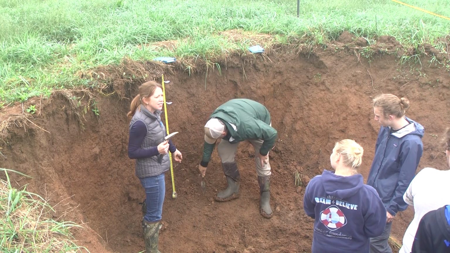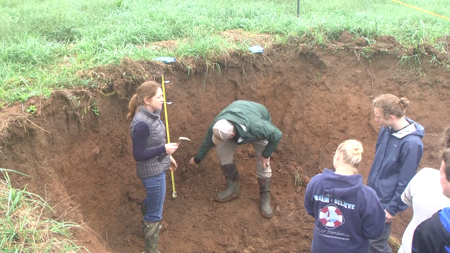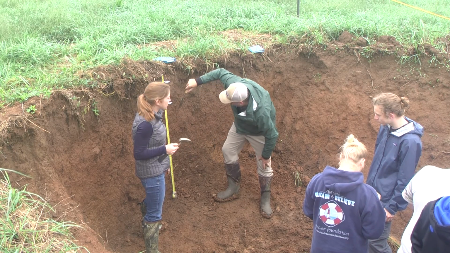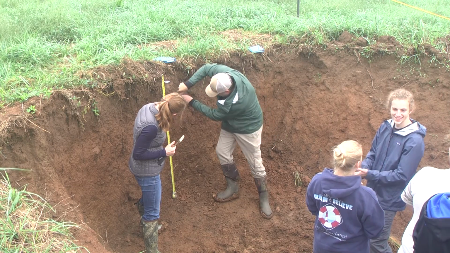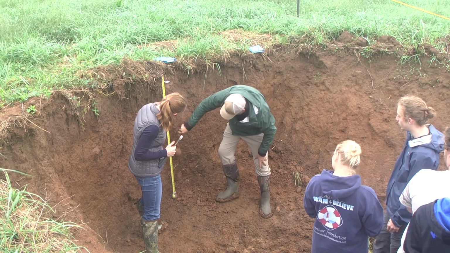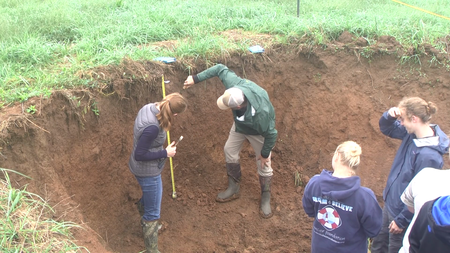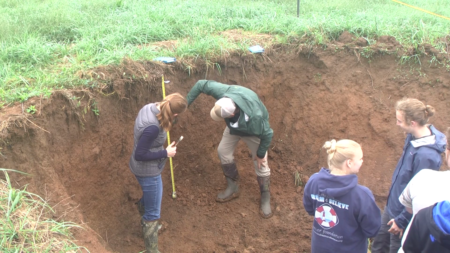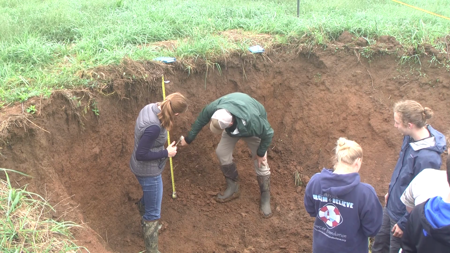Can you hear the difference when he's digging? Hear the rock? I don't like that. Rose almost went down. Oh no. There you go. I don't like compacting soil. Victor, get out of the pit.